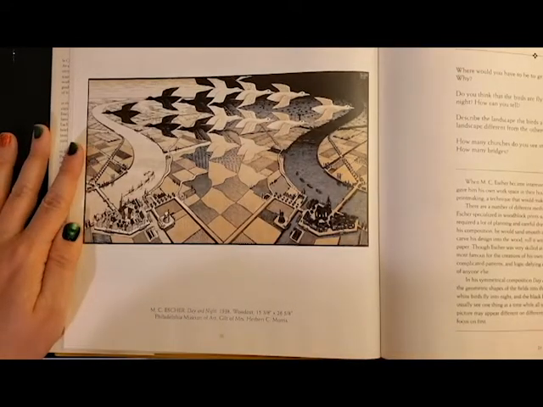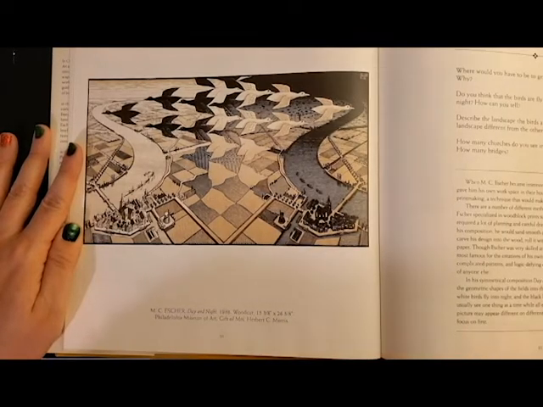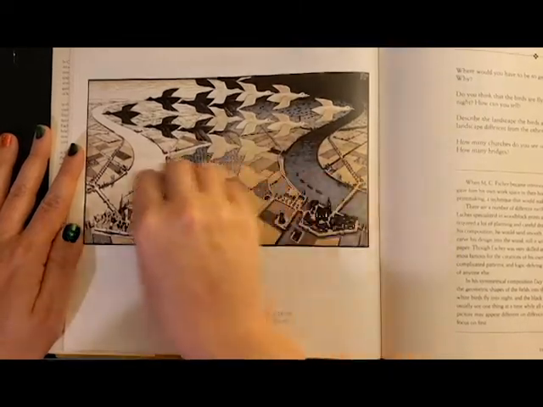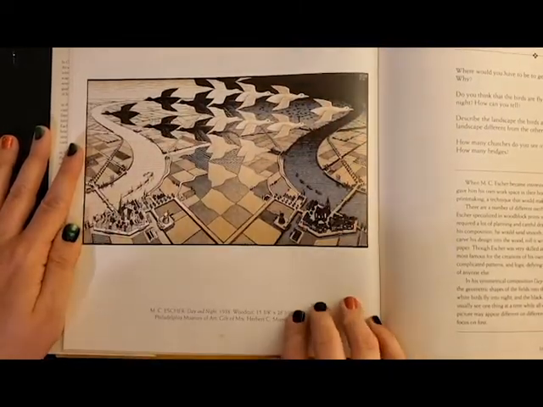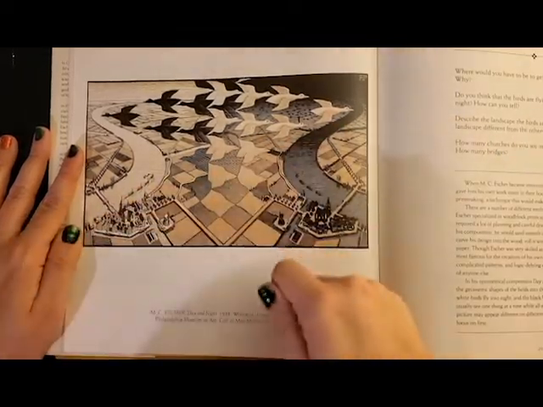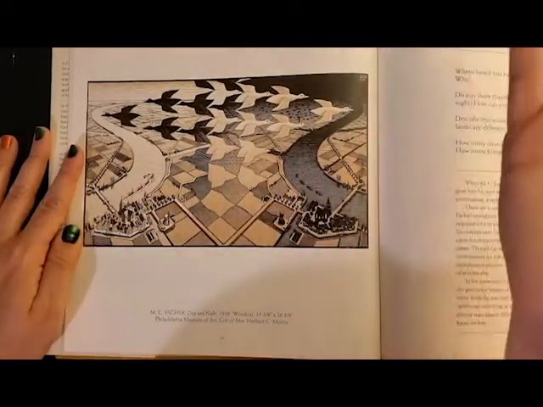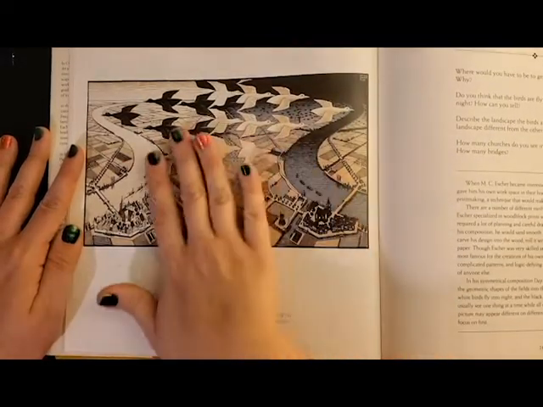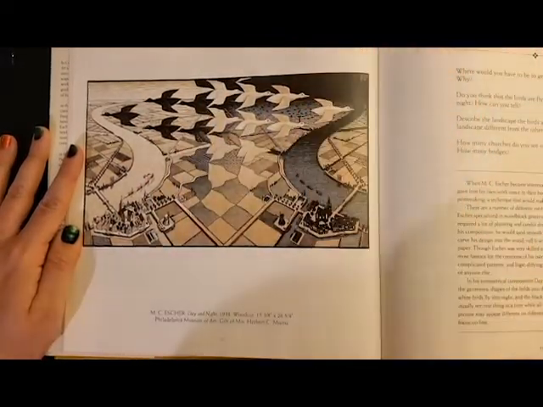Pretty cool. And this is a woodcut, so he carved this in the wood. What he would do is take a piece of wood and sand it down and then carve all of his little details into the wood. And then he would take the wood and roll paint across it, or ink, and then press the paper down onto the wood block. So this is a print of what he actually had on the wood block.